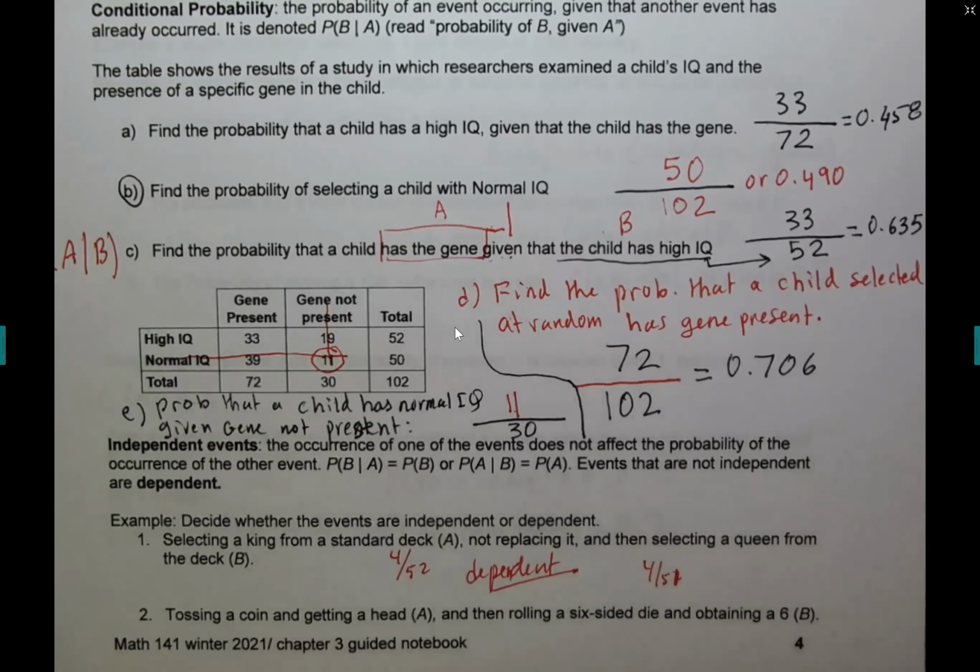Okay, what about number 2, guys? You toss a coin, you get a head, and you roll a die. In one hand, you toss a coin, and in another hand, you roll a die. Do you think those two events have anything to do with each other? No, they're independent. The probability of getting a head is 1 out of 2, and the probability of obtaining a 6 is 1 out of 6, and that doesn't change no matter what type of coin I use. The probability of getting a 6 on a die is always 1 out of 6. That does not change, independent.